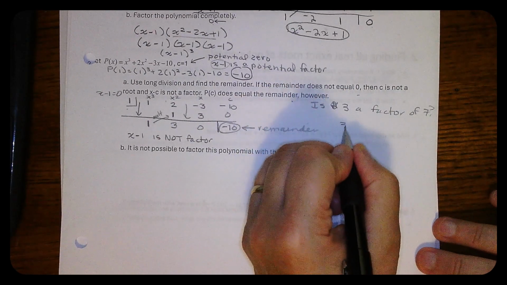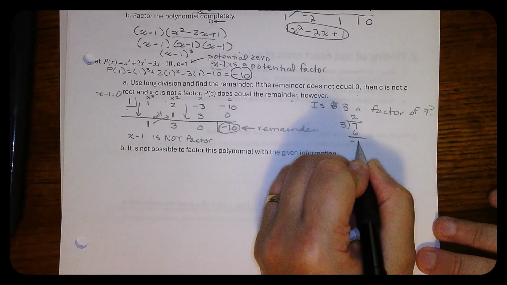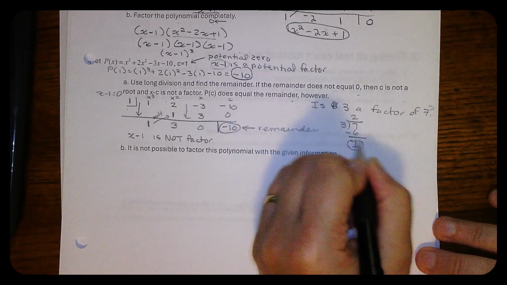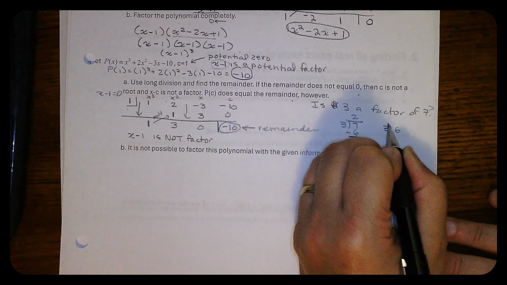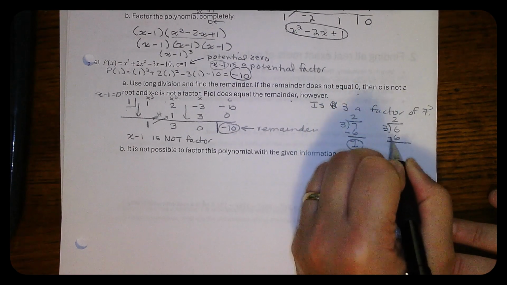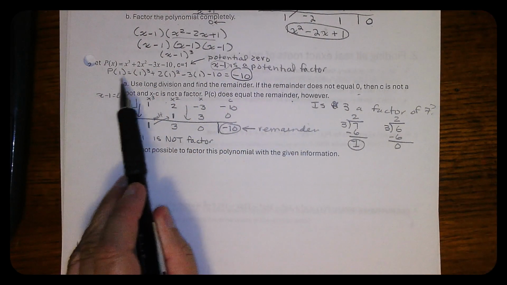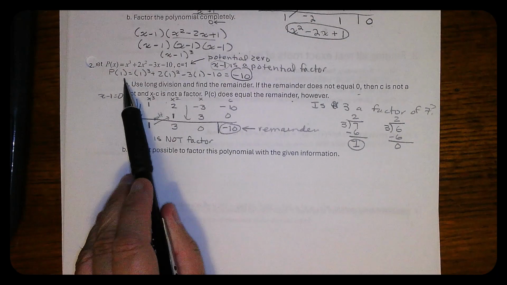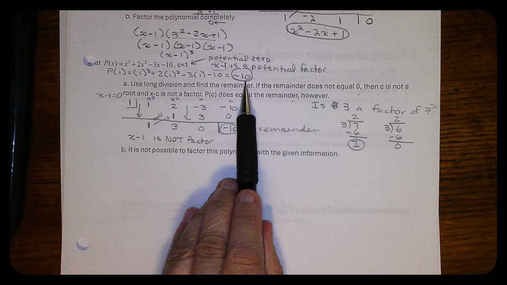Well, 3 goes into 7 twice, but it has a remainder of 1, so of course not. It's not a factor of 7. But 3 goes into 6 2 times, and it has a remainder of 0. So the remainder theorem says you can put your potential zeros in the polynomial and immediately see what the remainder is going to be.